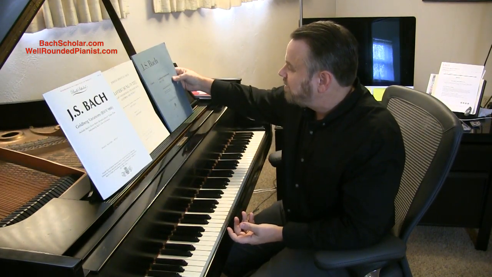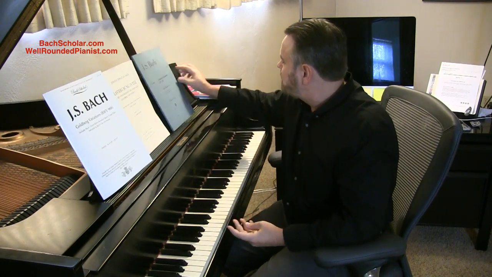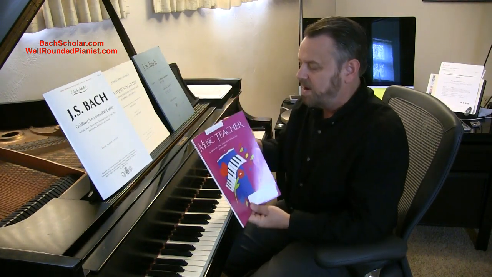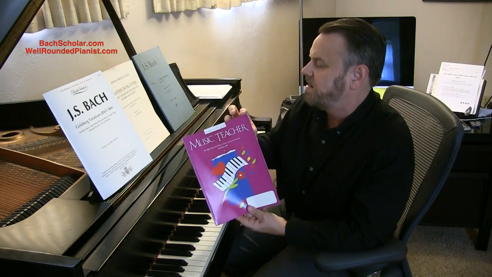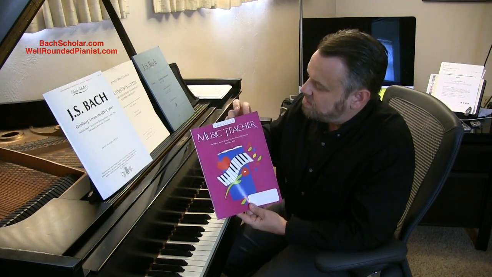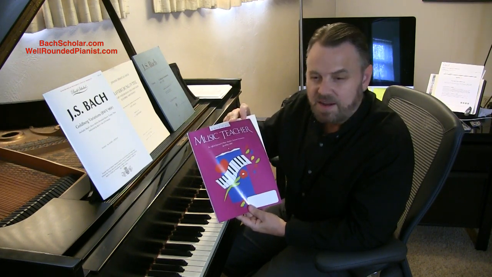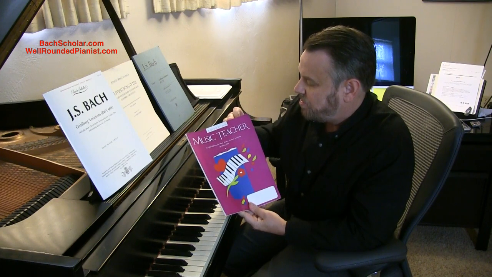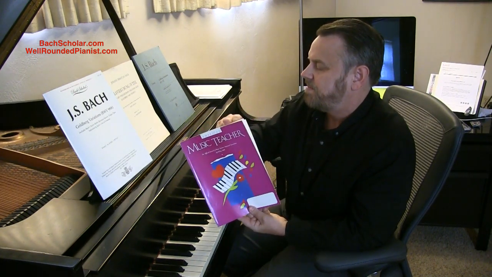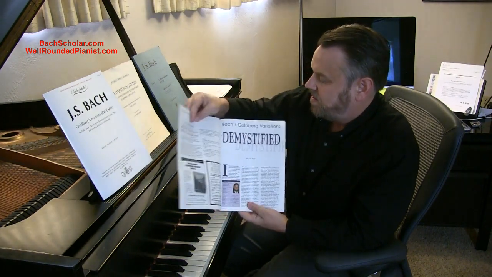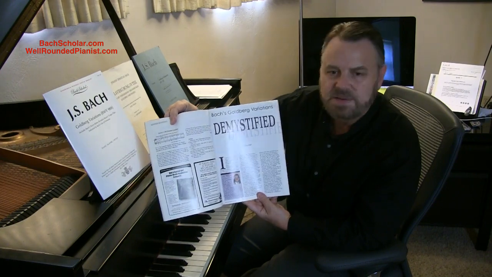Why is this important? Why are the fermatas important? Well, I touched upon that issue in my 2005 article in American Music Teacher magazine. This was about 14 years after my discovery in 1992, actually about 13 years after that. The article I wrote for this magazine was called Bach's Goldberg Variations Demystified.